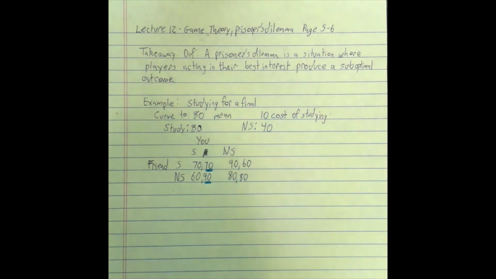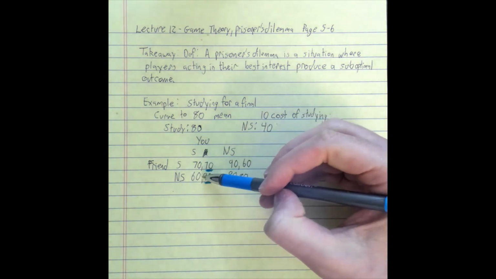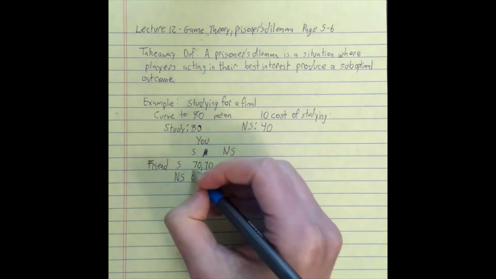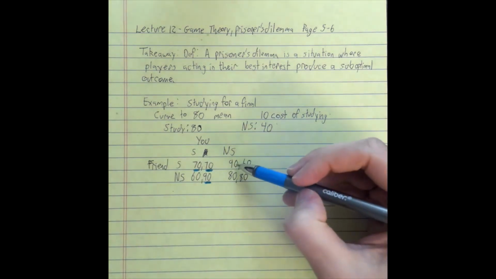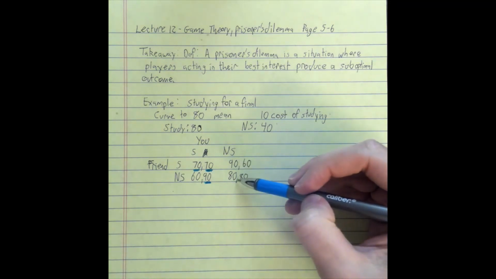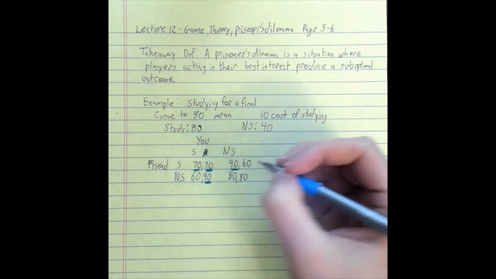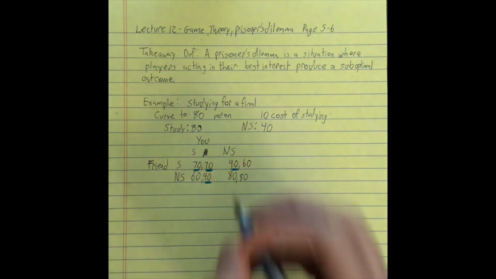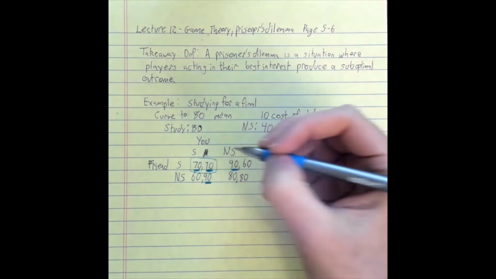For your friend, suppose that you're going to study. Should your friend study or not study? Your friend is better off studying. And then if you don't study, should your friend study or not study? And again, your friend is better off studying. All right. So there's one Nash equilibrium of this game, which is that you both study.